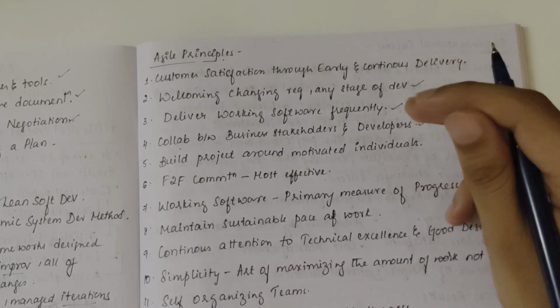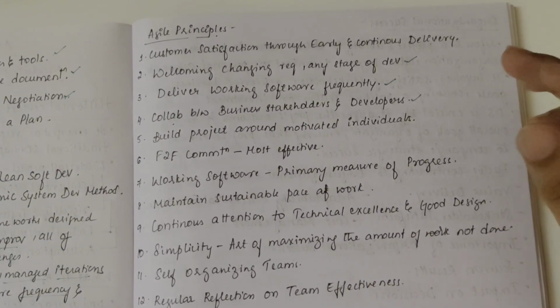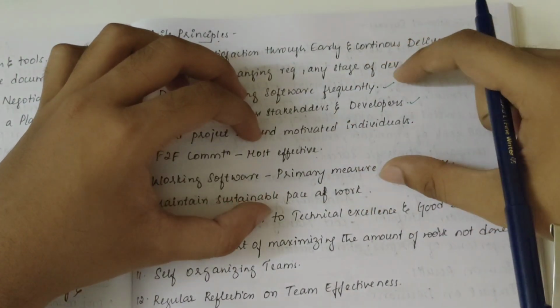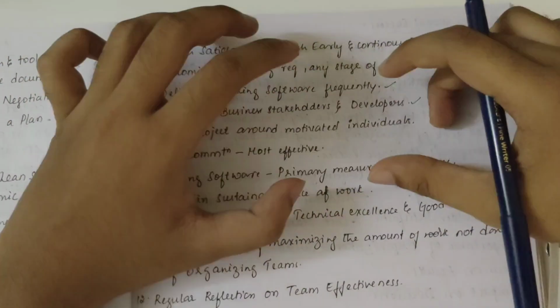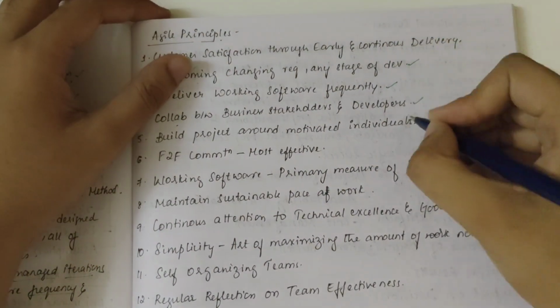Then collaboration between the software stakeholders and developers. There has to be interaction or collaboration between the stakeholders as well as the developers. As and when the stakeholders provide inputs to the developers, they can take those inputs and work accordingly. So this is again important.